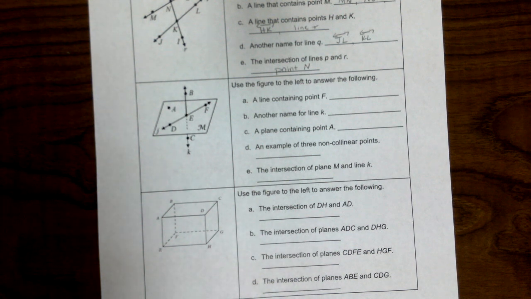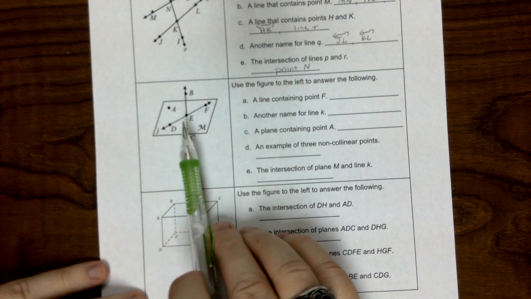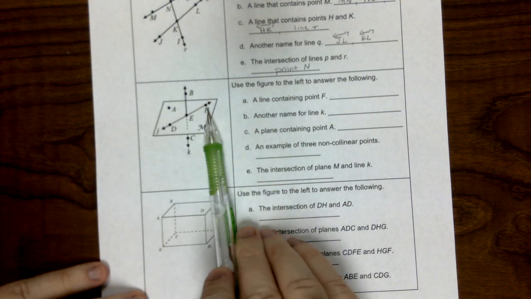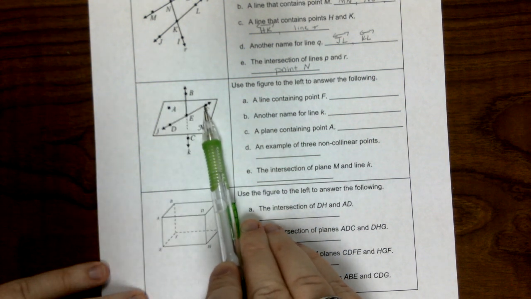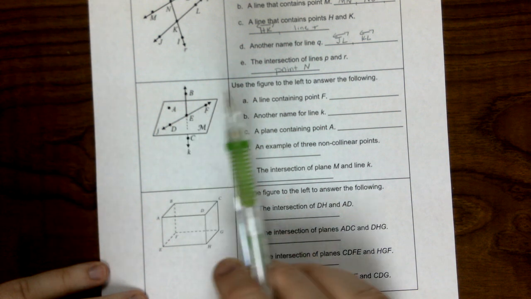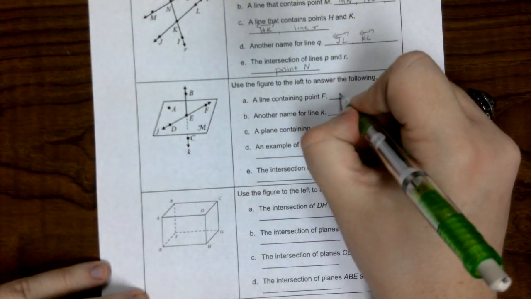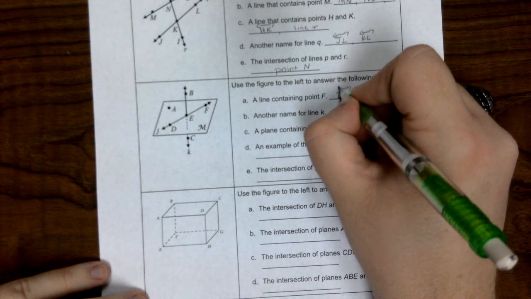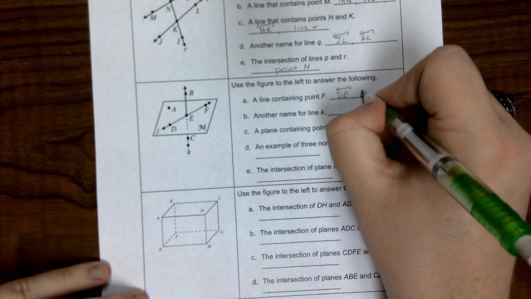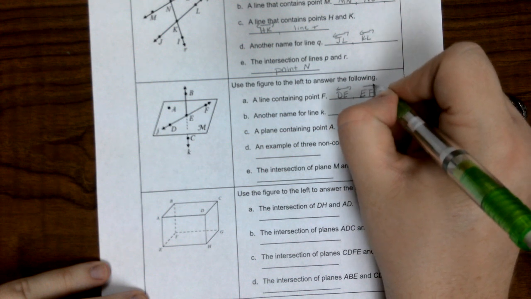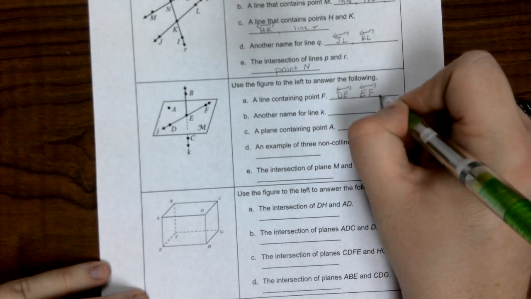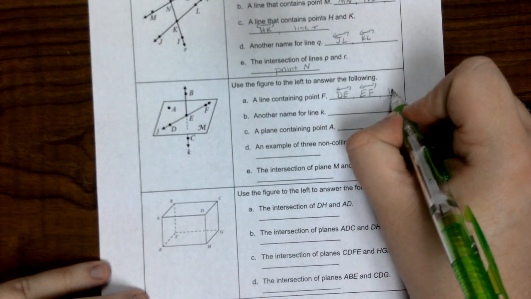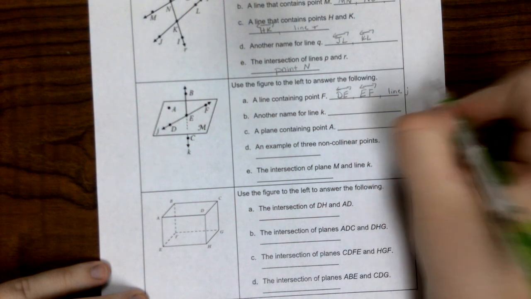Next, we're going to use this new figure, a line containing the point F. So where is F? It is right here. And so you could use any of those points on that line. So my first thought, we could use DE. You could use EF. Or you could use the lower script again. So this would be line J.